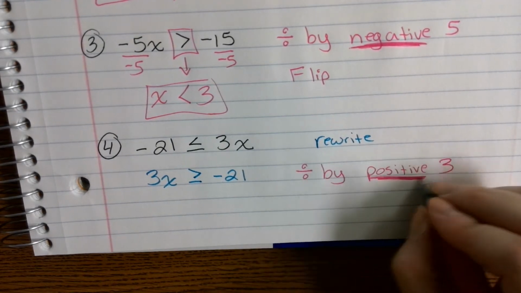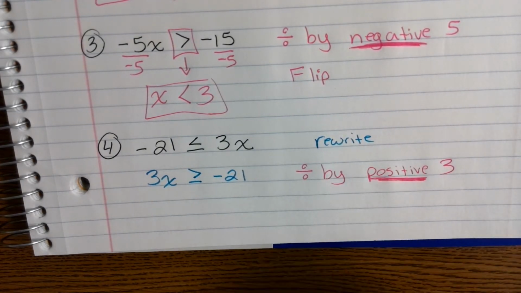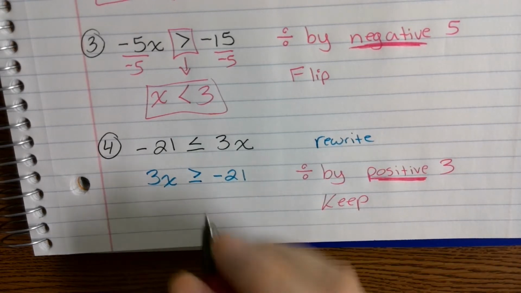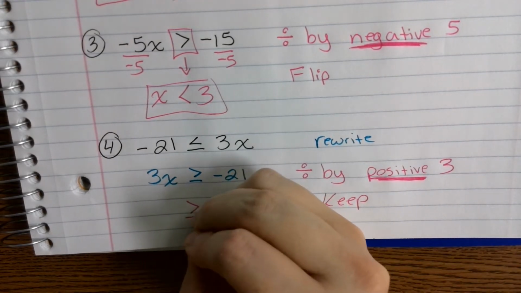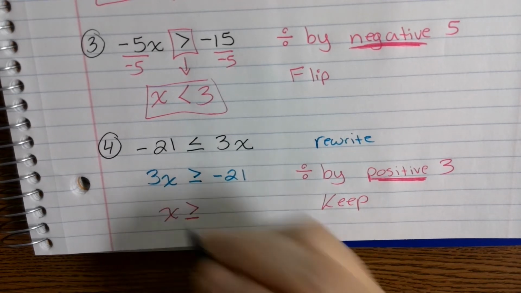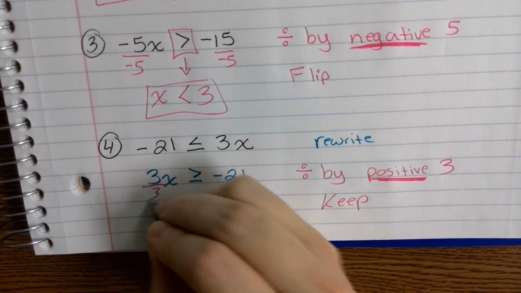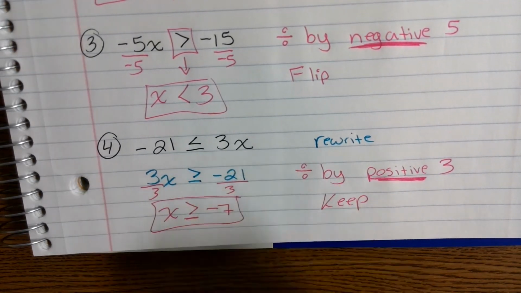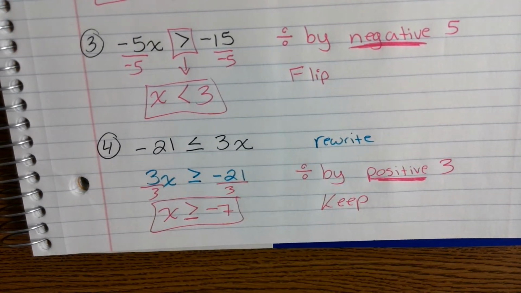So positive, am I going to keep or flip? Keep. So that greater than or equal to sign stays a greater than or equal to sign. And what is x going to be greater than or equal to? -7. Good. That's it.